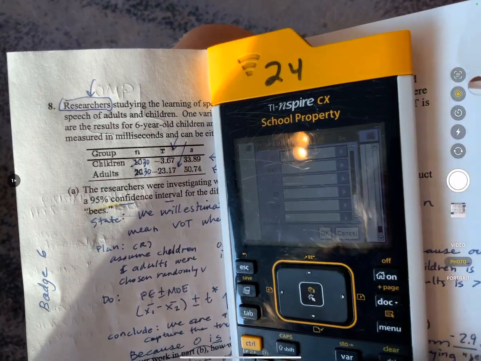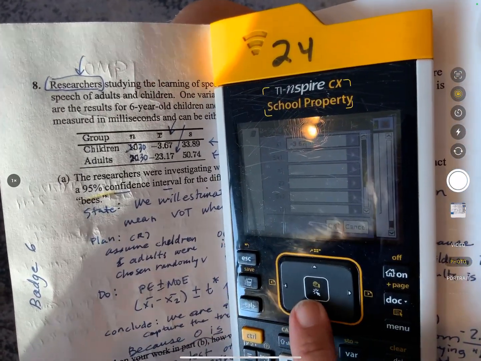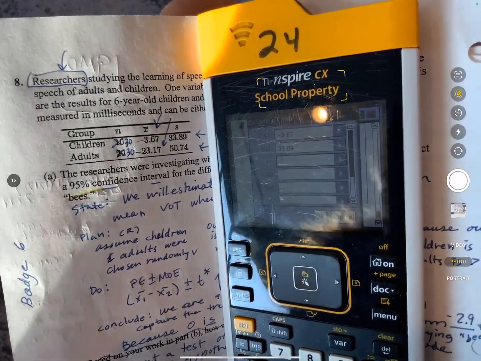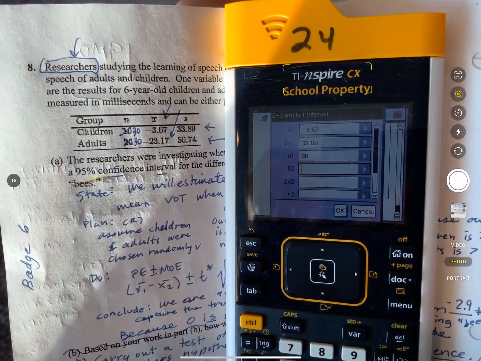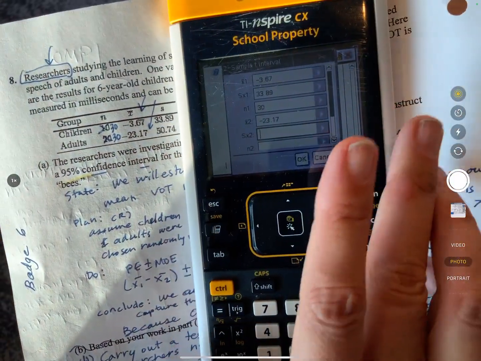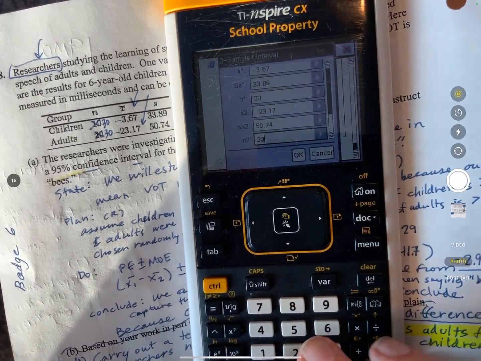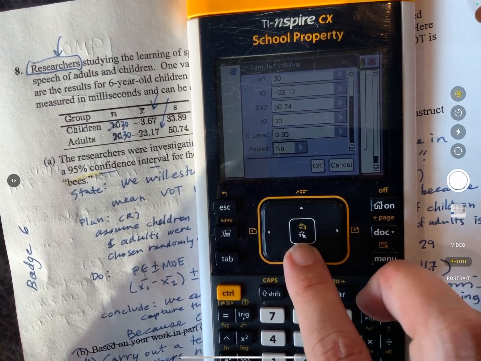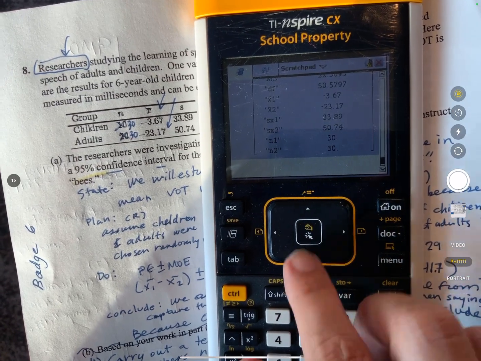X bar 1 is negative 3.67. Our standard deviation is 33.89. How many people? We change that to 30, right? All right, let's see. In our second group, we have negative 23.17, and our standard deviation, 50.74, and we talk to 30 adults. Our confidence level is 95, and we're going to say no to the pool. Okay, so we're going to hit OK.